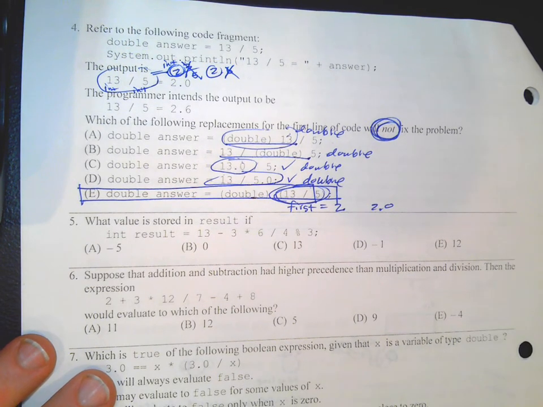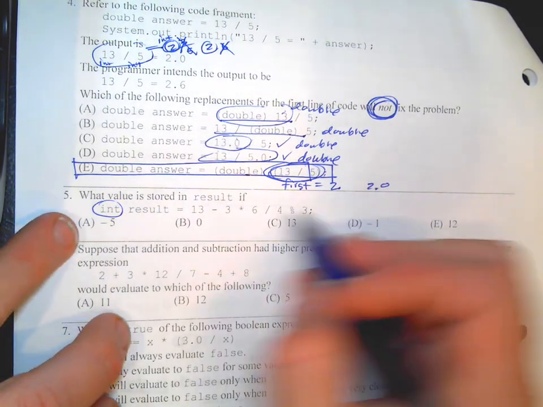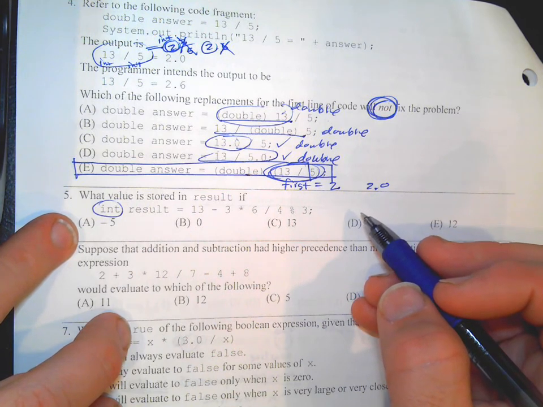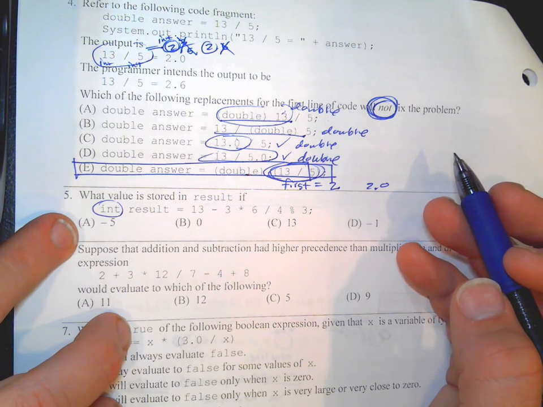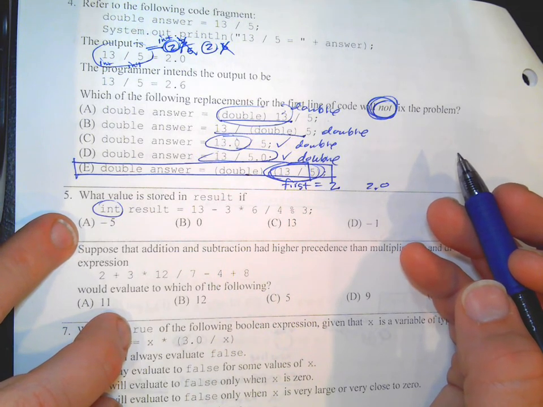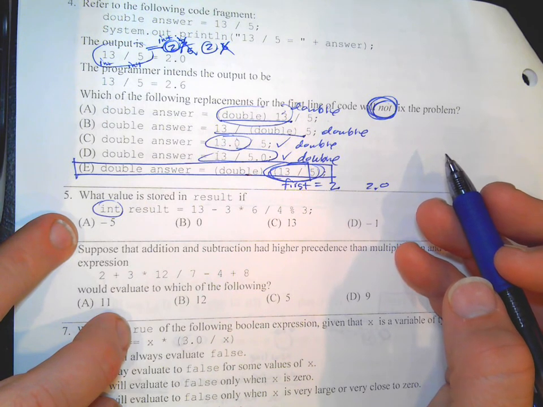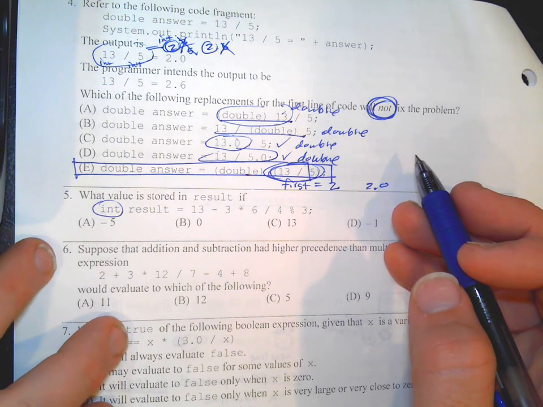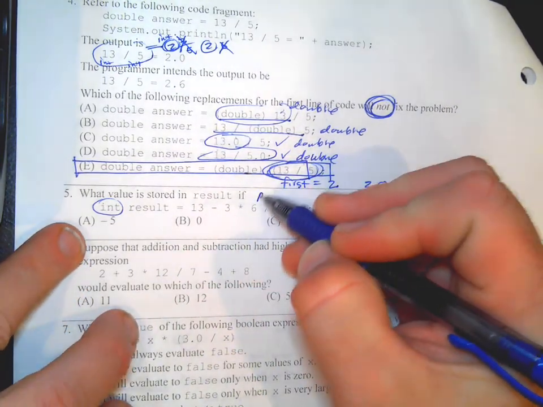What value is stored in the result? It's an int result, so it's going to be an integer, and it's going to do all this work here. You have to understand precedence in Java. It's like order of operations, but it's not exactly the same as PEMDAS.